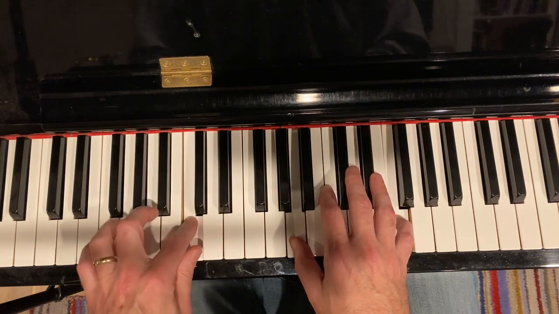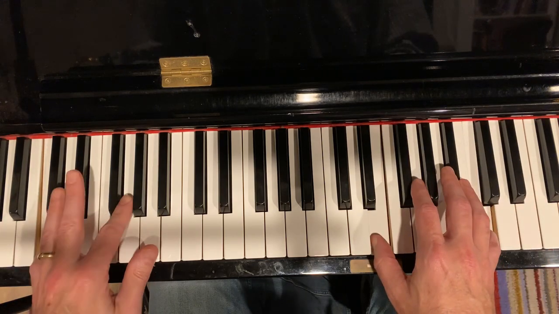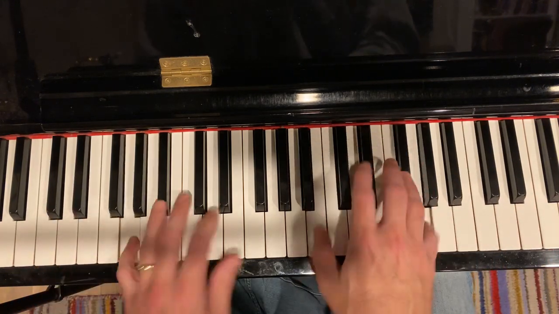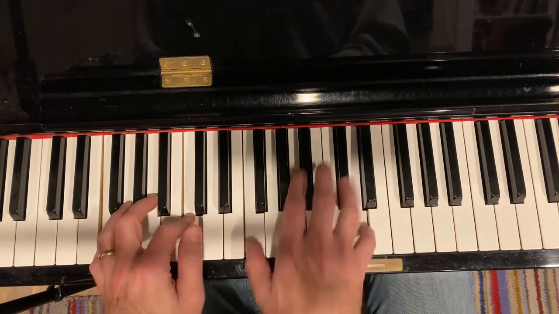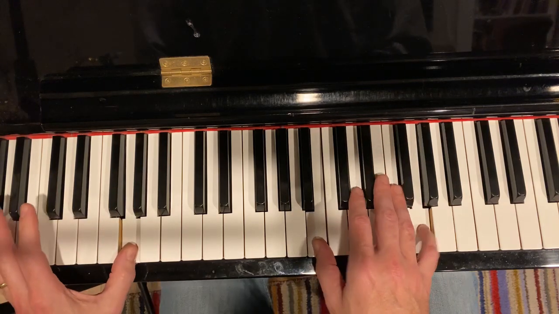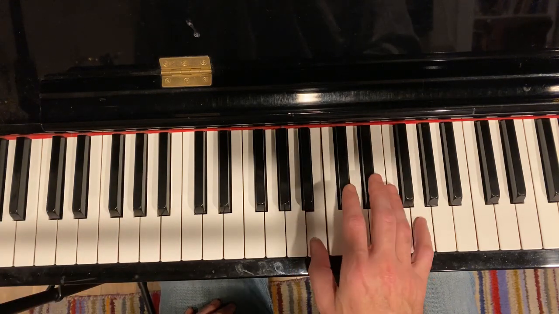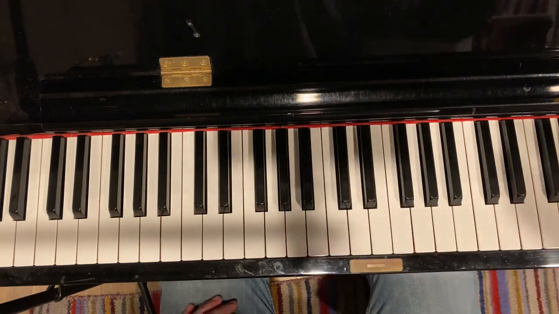And I will write this out for you guys if you want it. Listen to the G. Isn't that nice how this is the third up to the fifth, and I know how nice that works going down chromatically just a little bit.